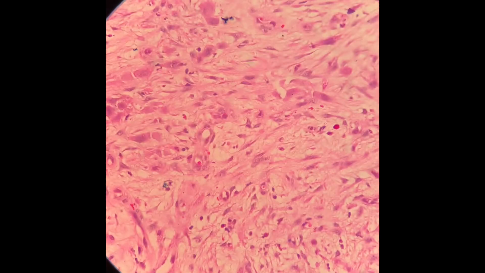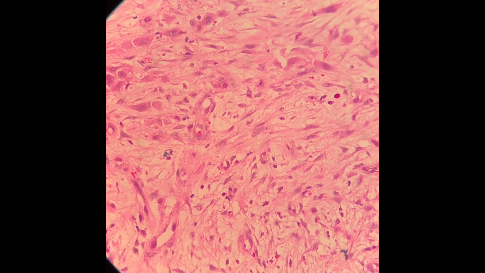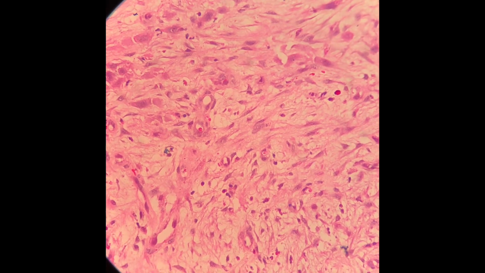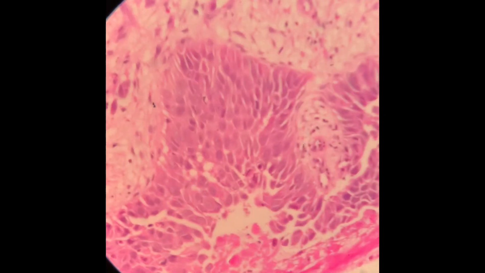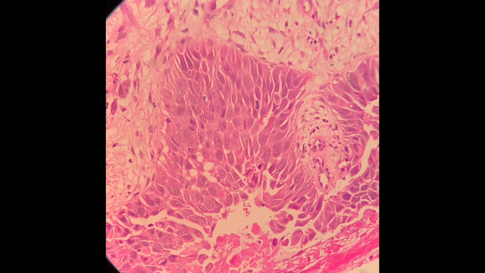If you see under higher magnification, like here, you can see there are a lot of fibroblasts or fibrocytes within this desmoplastic stroma. Apart from that, you can still see these atypical cells present here. These cells are a bit polygonal, having pleomorphic or atypical nuclei, with some variability in size and shape of the nuclei.